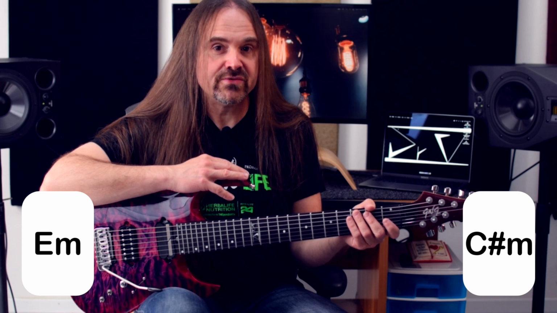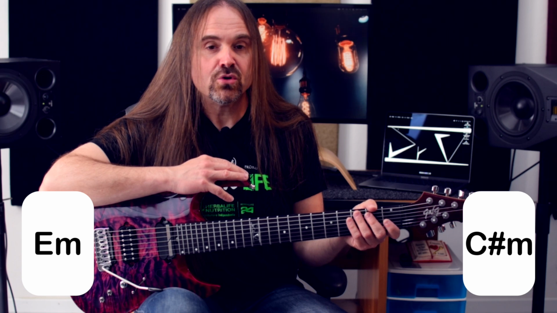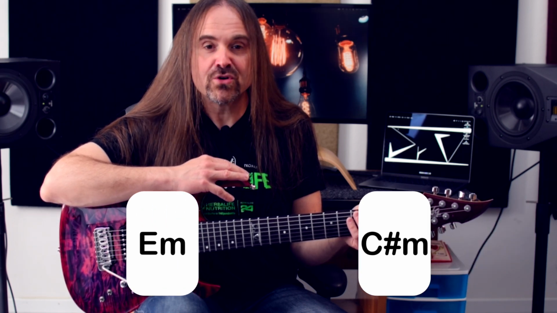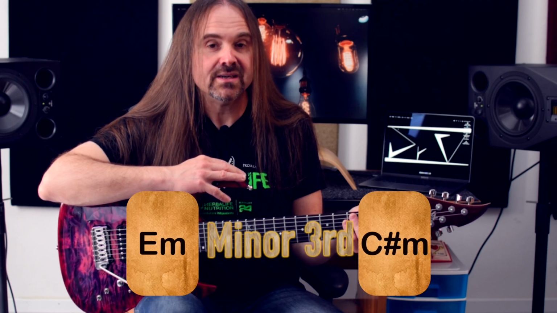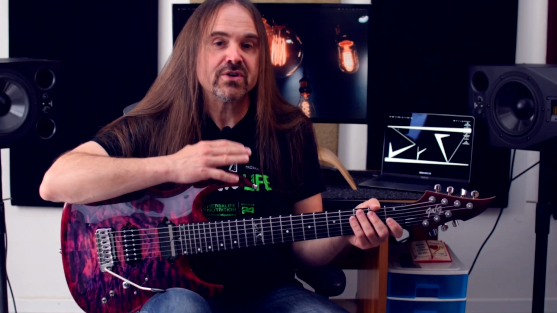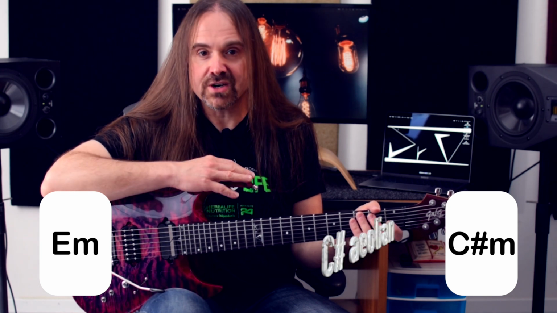So I can choose two very different scales, one for the E minor and one for the C sharp minor. Or I can try to reduce the distance between the two with my melody. Of course, the two chords will always be at the same distance, a minor third. But I can change the perceived distance between the two. So if I want to keep the distance, I'll choose, for example, to play E Aeolian and C sharp Aeolian.